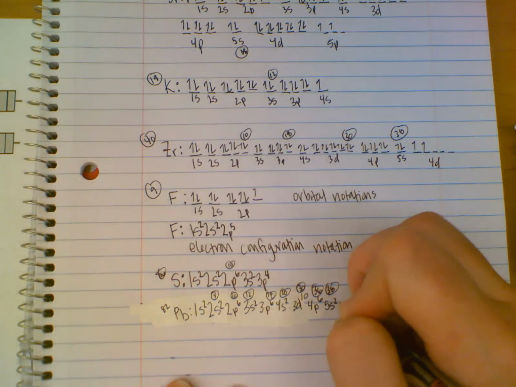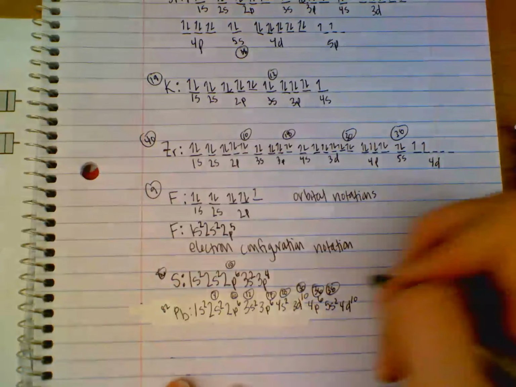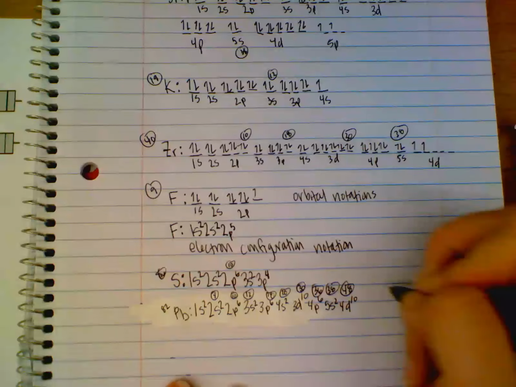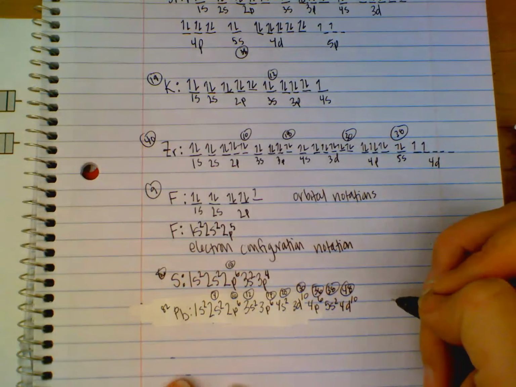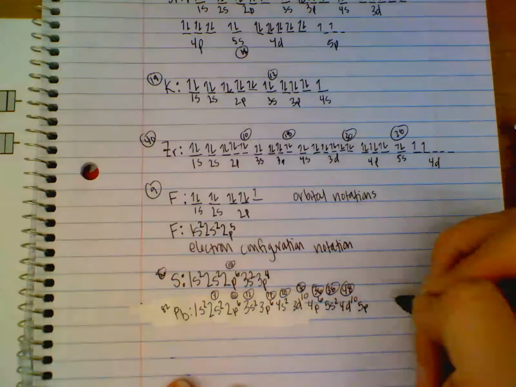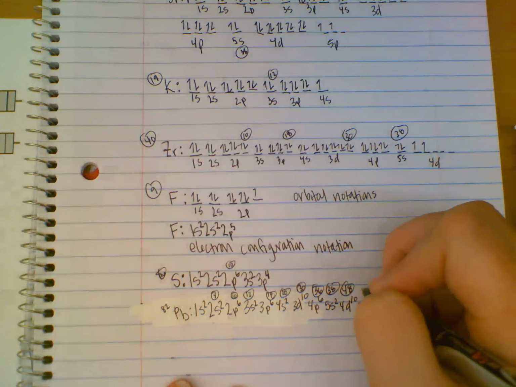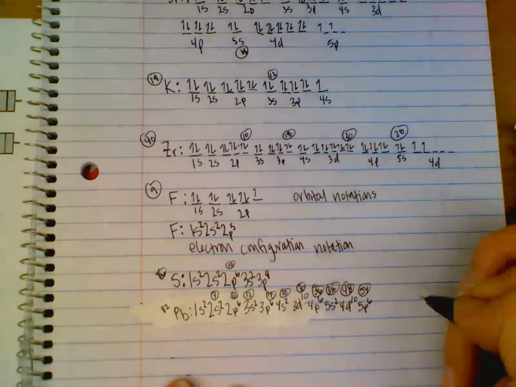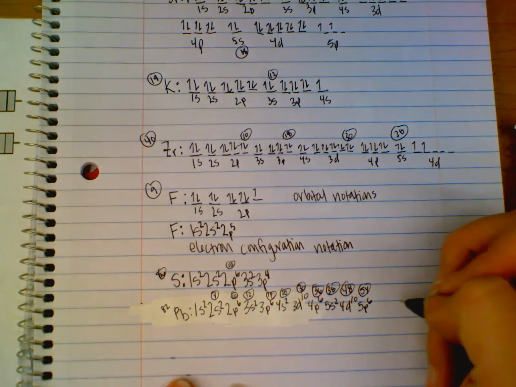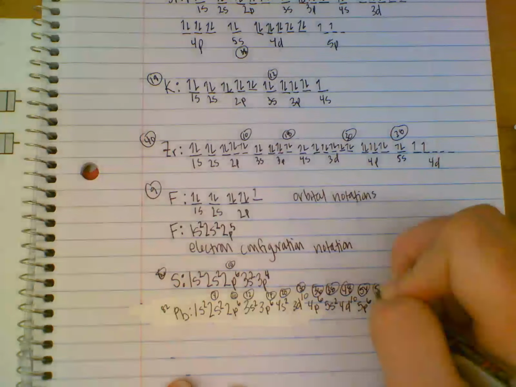After 5s is 4d, and again, d holds 10 electrons. And so that's going to get me to 48 total electrons at 4d. Working my way up. This is a lot of electrons to get to 82, but we're almost there. After 4d is 5p. 5p holds 6 electrons, which is going to get me to 54 electrons. After 5p is 6s, and s holds 2, which gets me to 56 electrons.